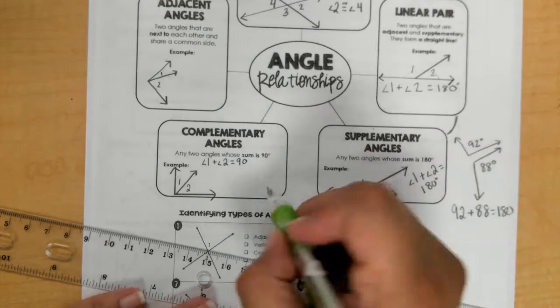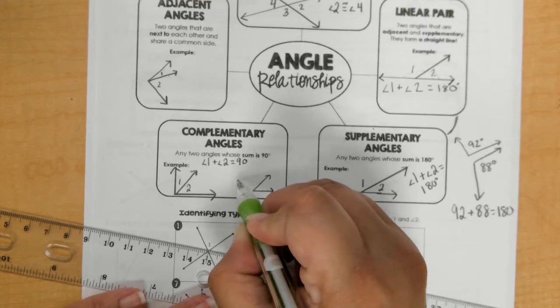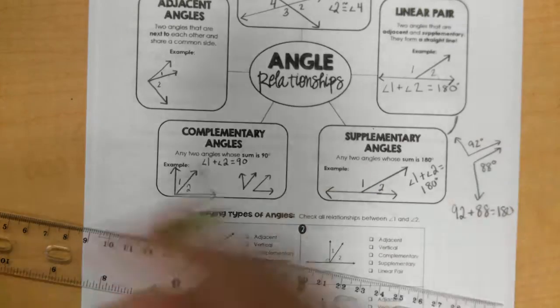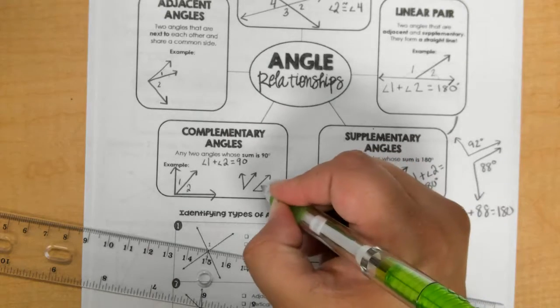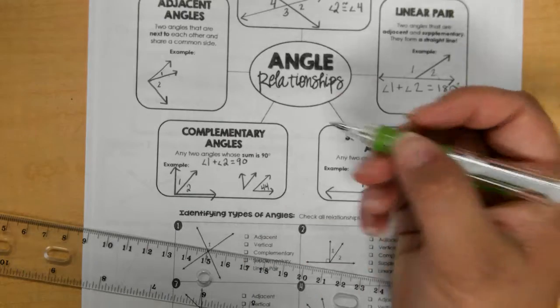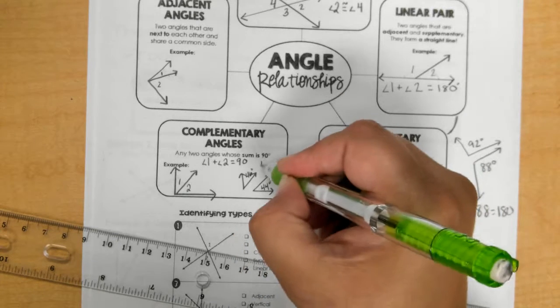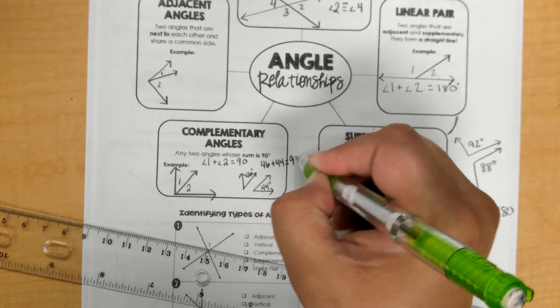Another example of this is if I just had the two angles and they weren't touching, but let's say that this one was 44 and this one was 46 degrees. Well, 46 plus 44 is 90.